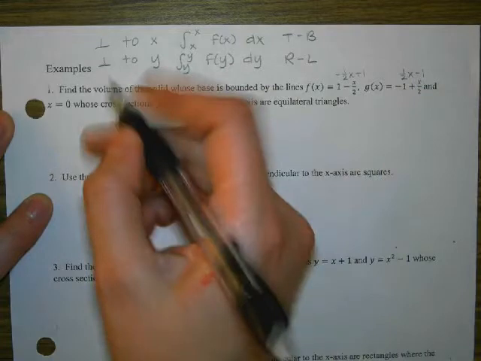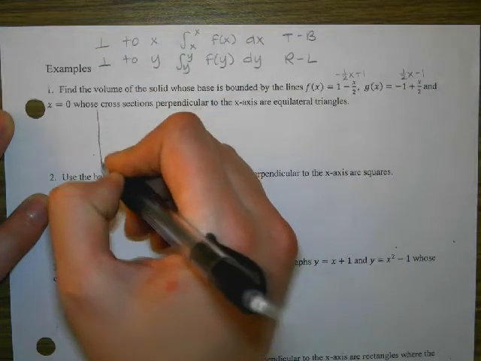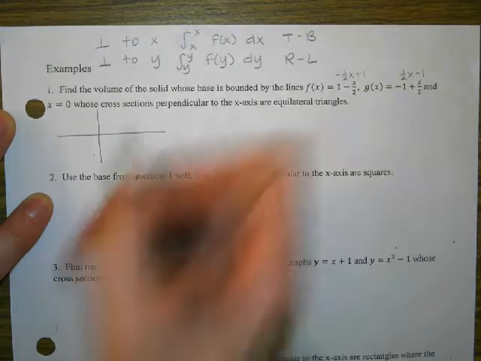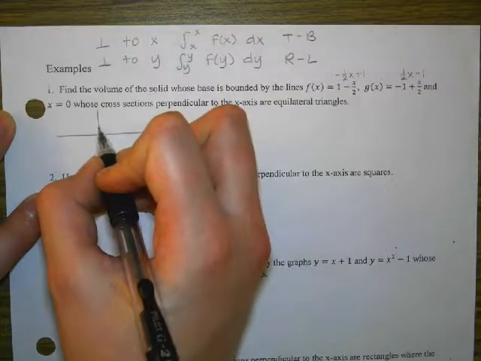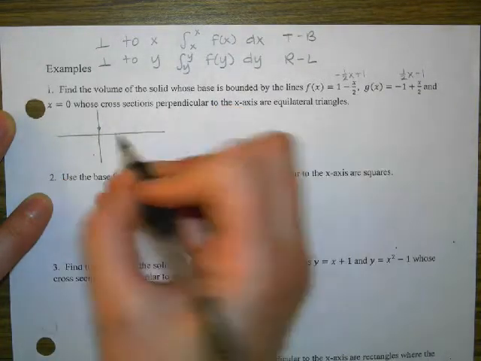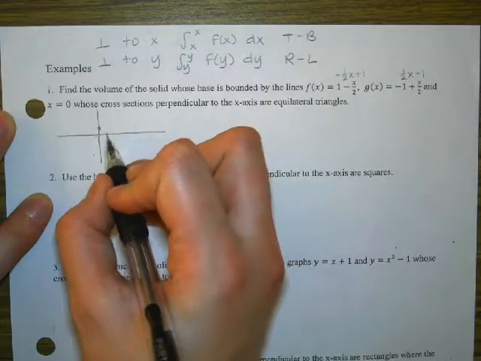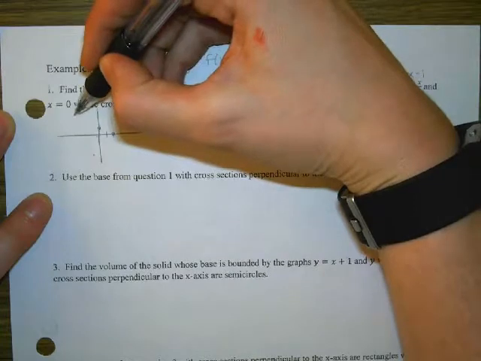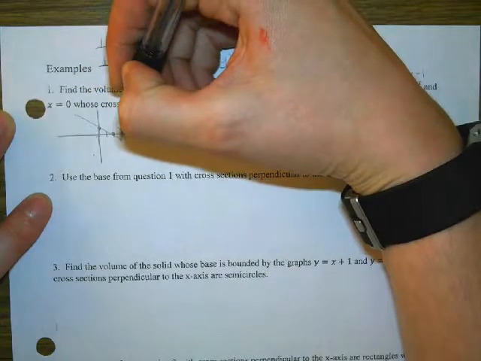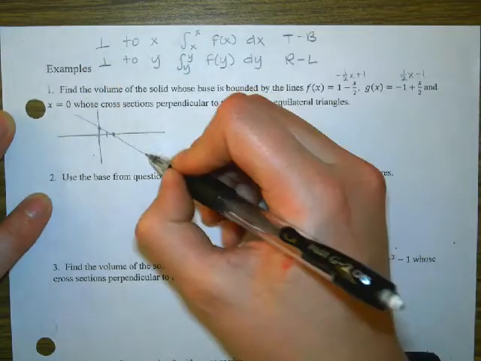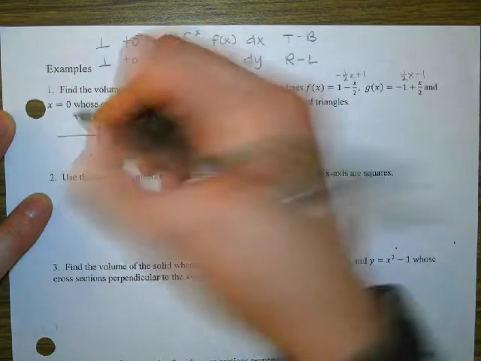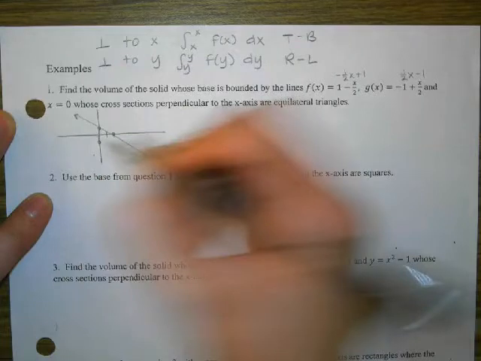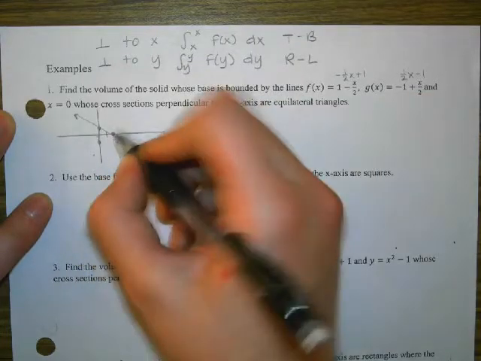And we're going to go ahead and draw a little sketch of that. So the first one had a y-intercept of 1, and then it went down 1 to the right 2. And the other one started at negative 1 and went up 1 to the right 2.